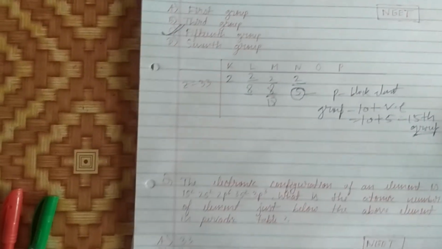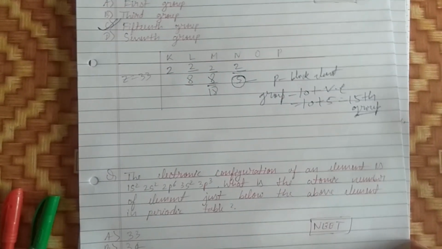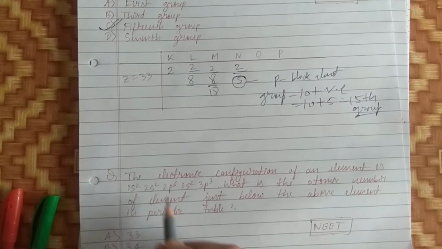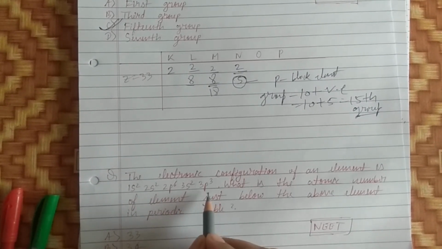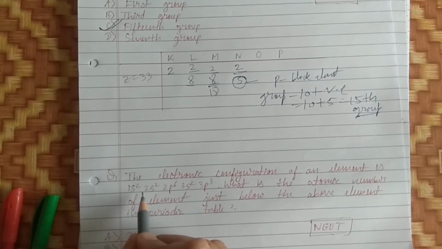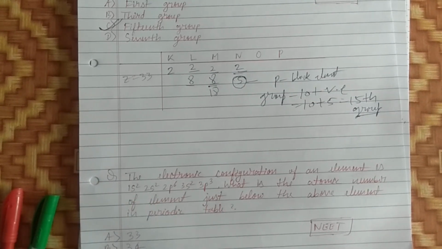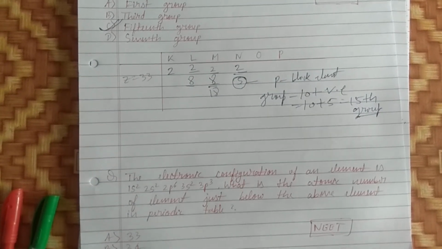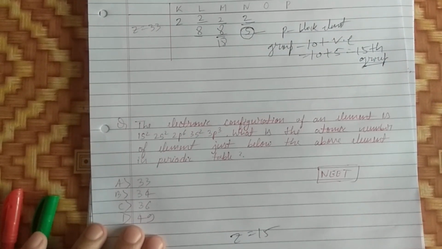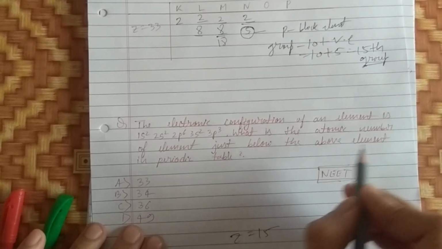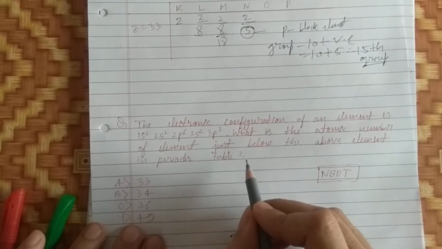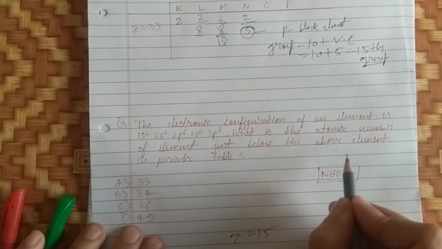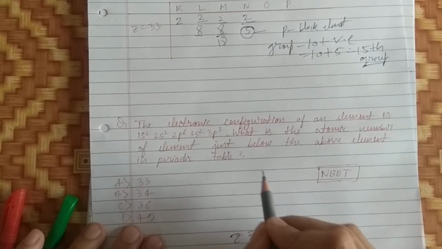The next question, again: the electronic configuration of an element is 1s2, 2s2, 2p6, 3s2 and 3p3. We should count the total number of electrons first: 2, 2 is 4, 6 is 10, 12, 3 is 15. So here Z is equal to 15. The question asks, what is the atomic number of the element just below the above element in the periodic table?